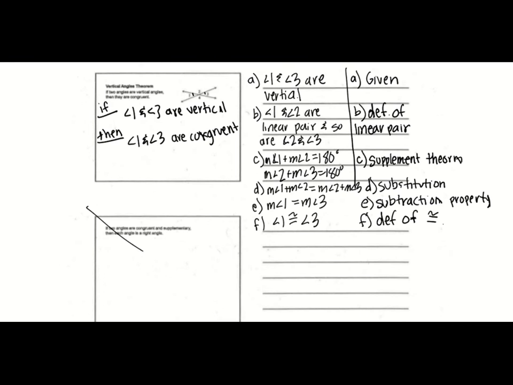Okay, and we are going to skip that last example. So that is all the notes for 4.4.